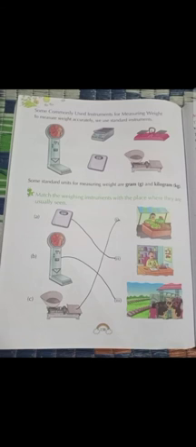You see, this is page number 138. Some commonly used instruments for measuring weight. You see all these instruments here. The first instrument, second instrument, third instrument, fourth instrument, fifth instrument. They are all used for measuring weight.